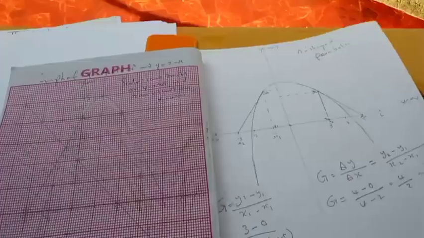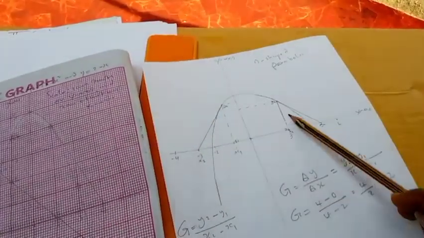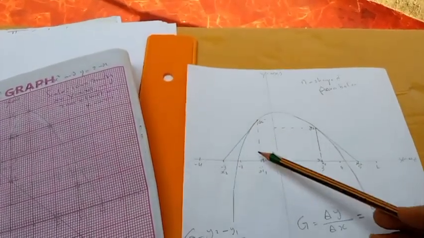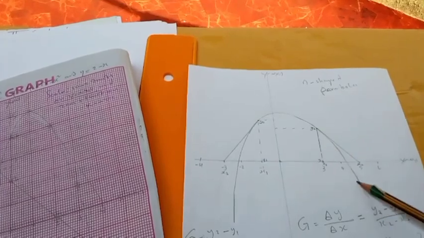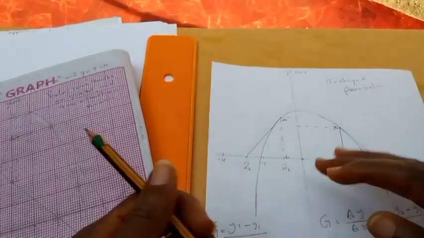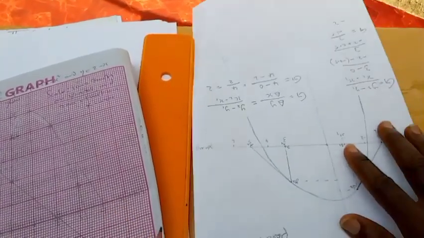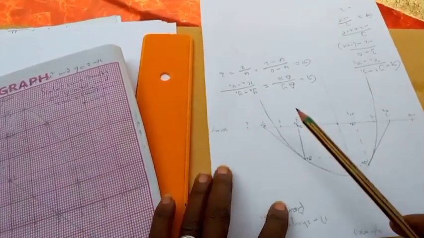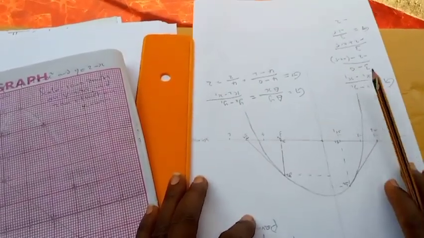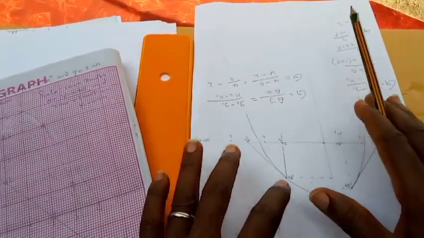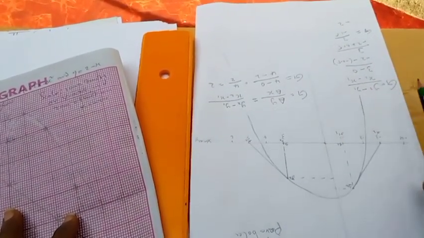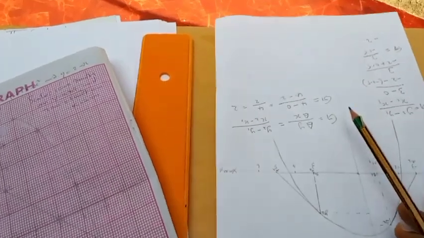We are coming back. This is an N-shaped curve or parabola. I have shown you how to calculate the gradient of a parabola or a curve like this. I am coming back to show you how to calculate the gradient of a curve that is U-shaped. There are some other things I'm still going to explain as has to do with these curves in their nature, whether U-shaped or N-shaped. We are going to do all that.